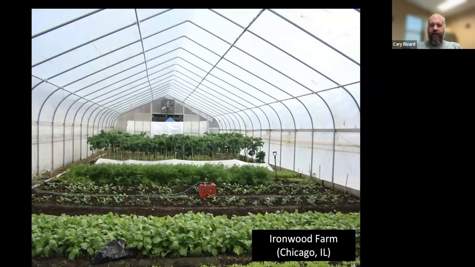Here's a tunnel up in Chicago. I love this picture because, most of us, when we plant high tunnels, we put our rows longitudinal with the tunnel. And the folks at this farm, they put it perpendicular with the tunnel. And I just thought that was really, really neat. So I got a picture of it.